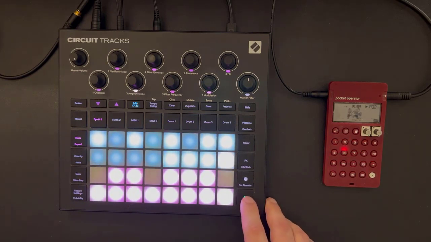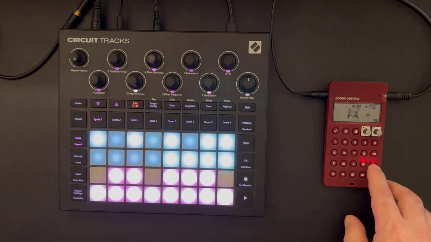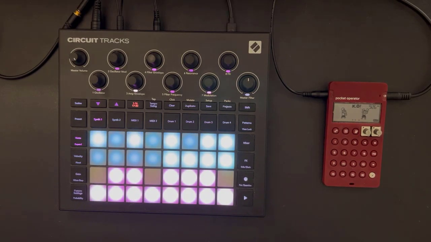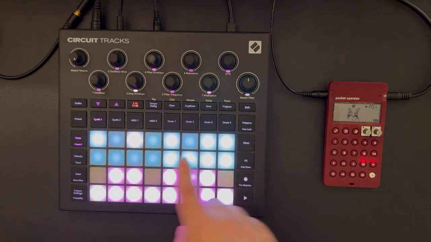In order to reset the Pocket Operator so that it starts at step 1, simply press the play button to stop the sequencer, and then press it one more time to cue it up again. Now when I press play on the Circuit Tracks, both will start at step 1.